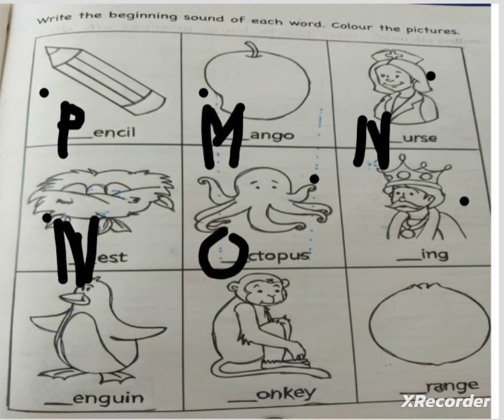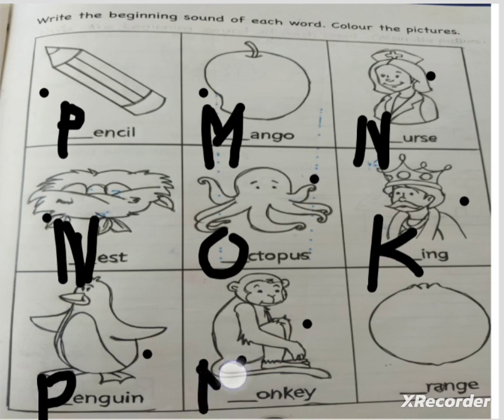This is king. Its first letter is K. This is penguin. So what's the first letter of penguin? It's P. Okay. Then this is monkey. Its first letter is M. And this is orange. Its first letter is O. Okay. So write down the first letter of the picture and color the picture.